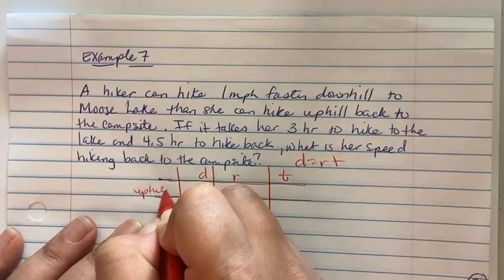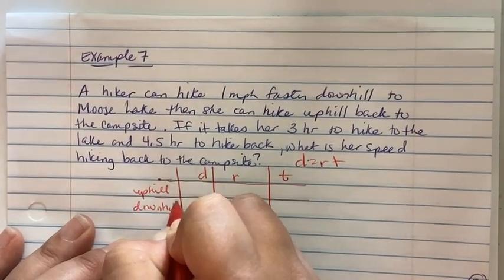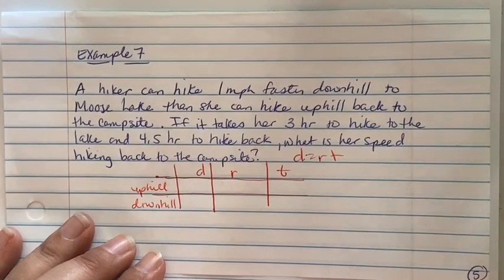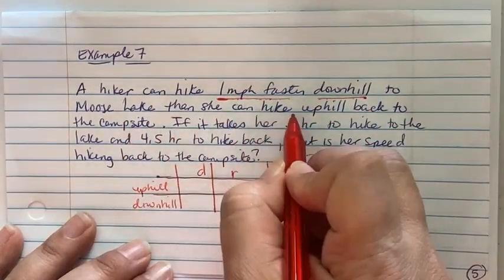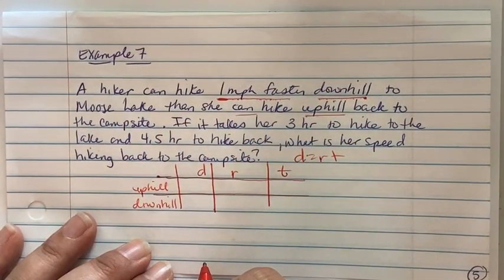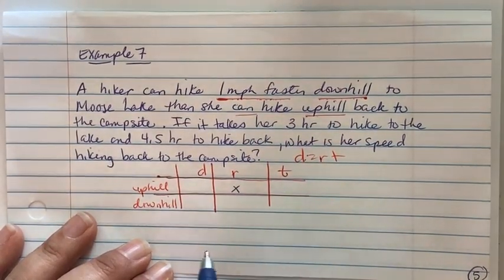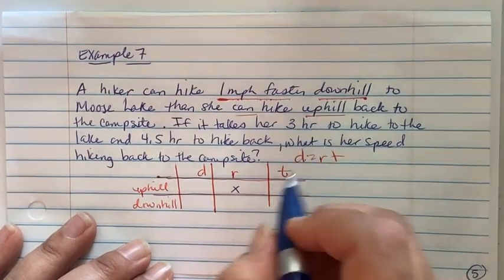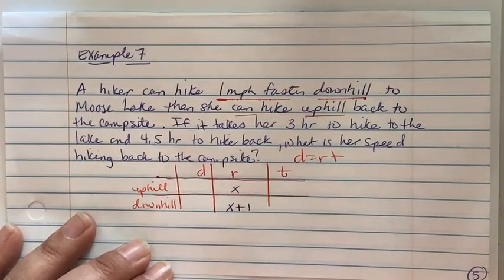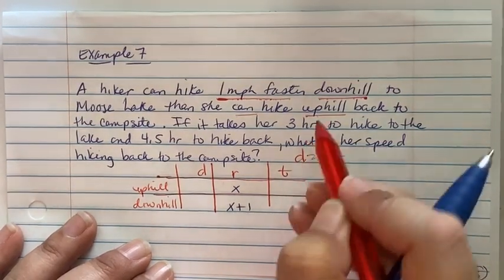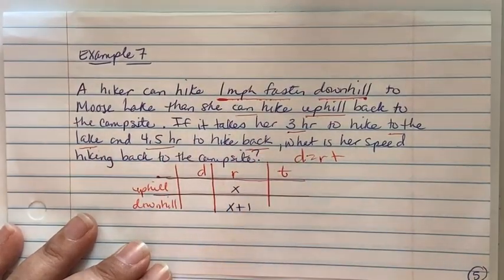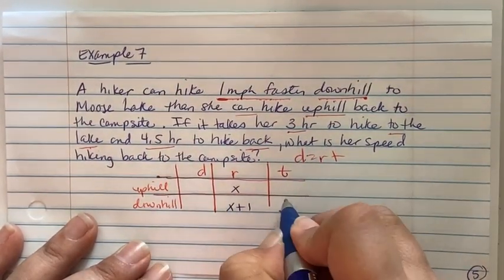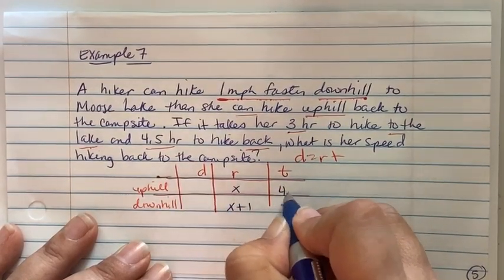We went uphill and we went downhill. So first thing I noticed, they said that the hiker can hike 1 mile per hour faster downhill than uphill. So downhill, uphill, we're going to use X to represent our rate. Downhill, you're going 1 mile per hour faster, so it means X plus 1. It says it takes her 3 hours to the lake, 4.5 back. So downhill is going to take us 3 hours. Back up to the campsite is 4.5.